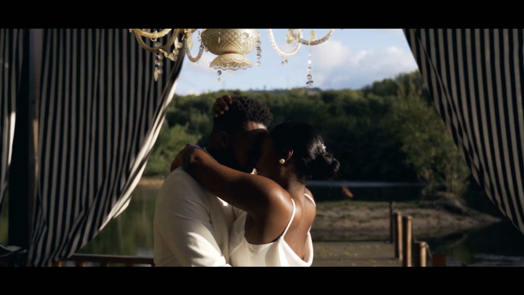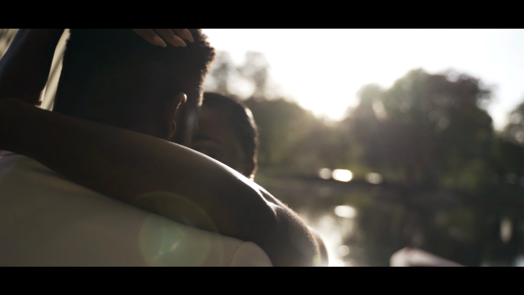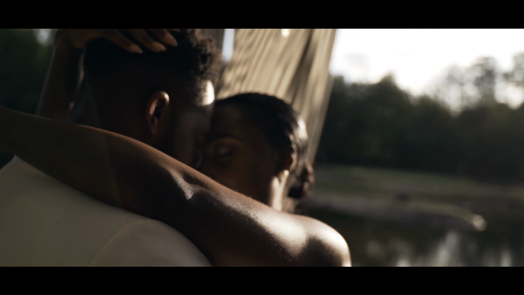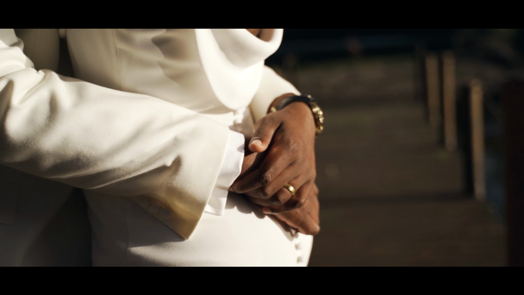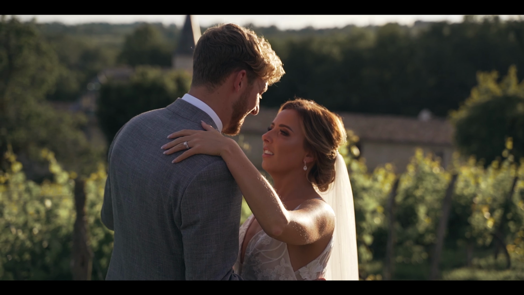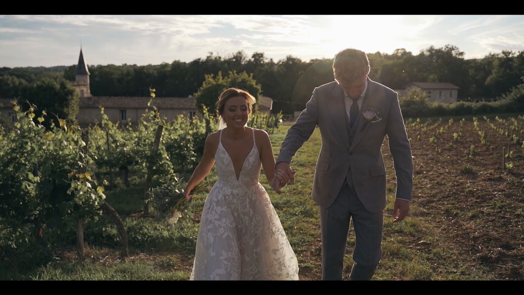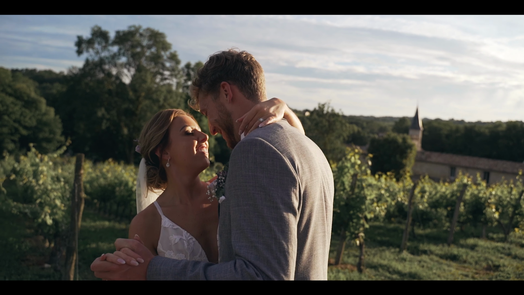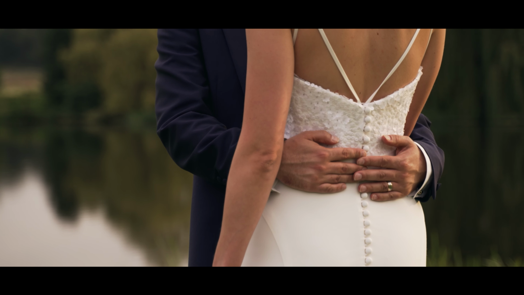If you do have a scenario where the light is really strong and really high up above sunlight, always try to make sure that the sun is not directly in the face of the bride and groom and it's actually behind them, backlighting them, because that's just going to look a lot better and it's going to allow them to keep their eyes open, obviously.